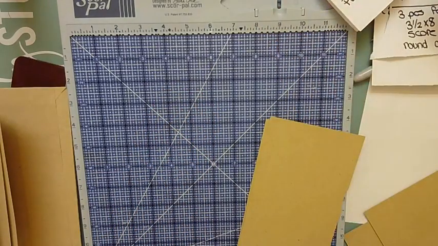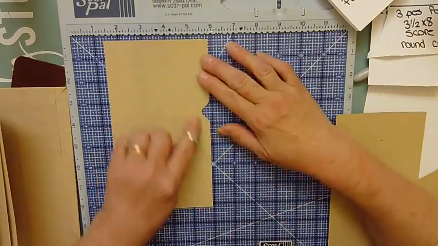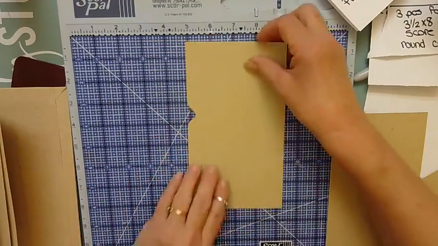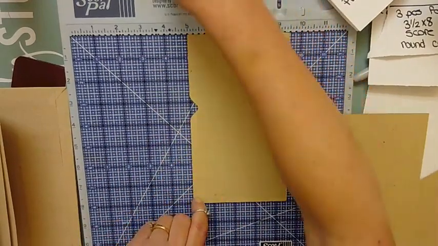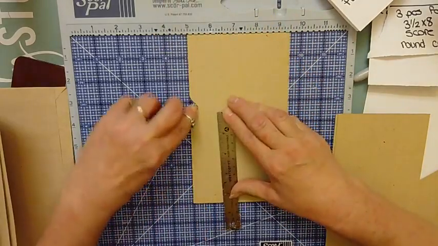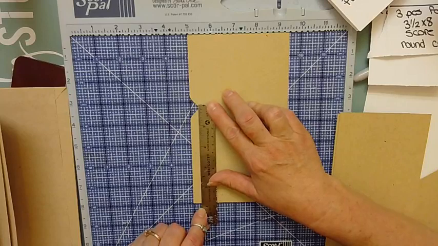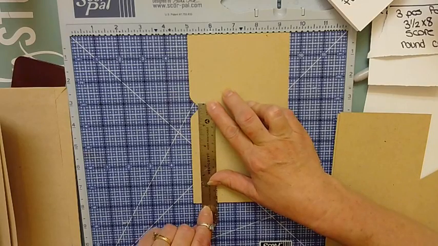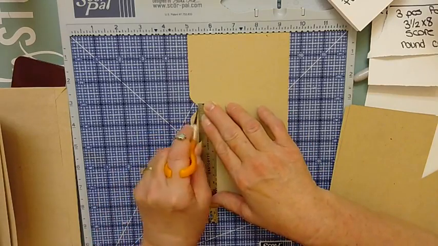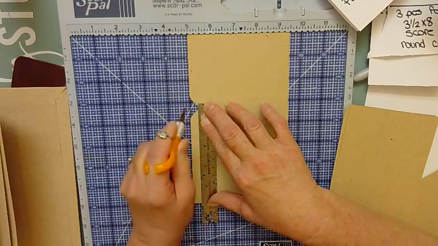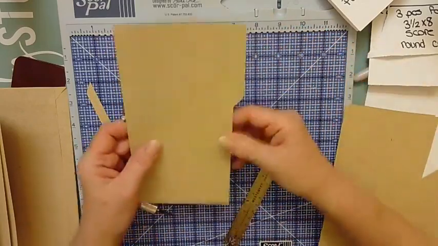So on the piece that's the longer side, sorry, lefty again, line that up. And I want to line up with here, which is that mark to that mark. And I want to just cut that section off. Okay. So there's my tabbed piece now.